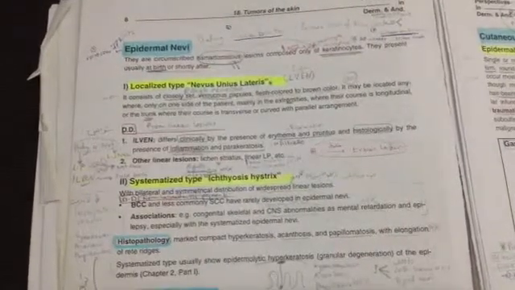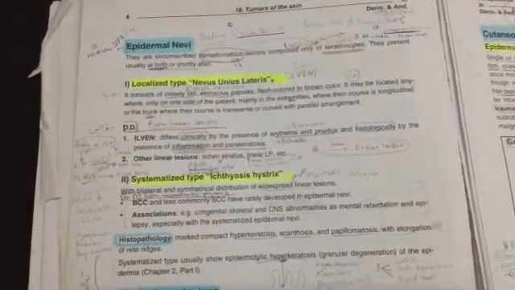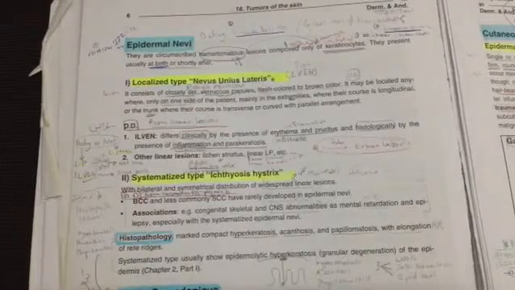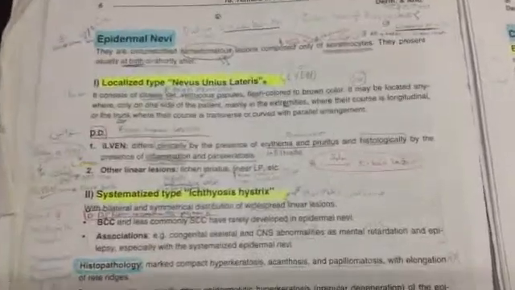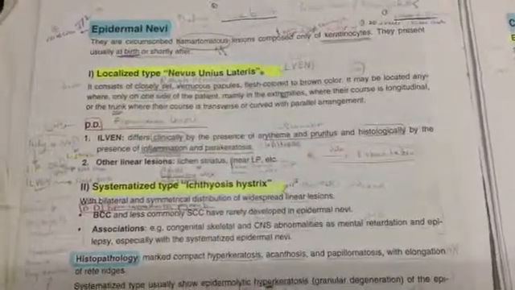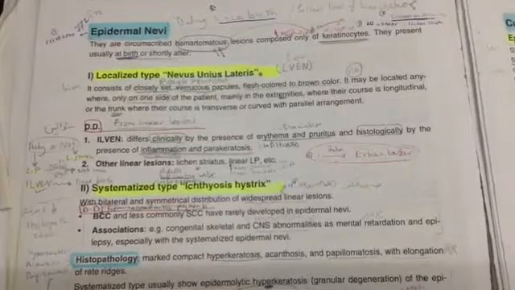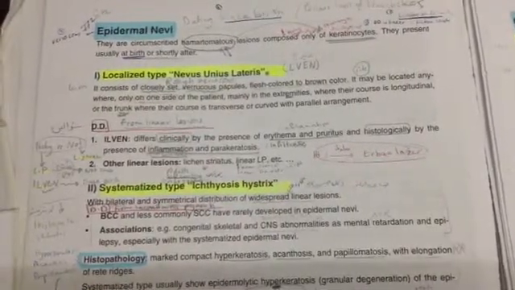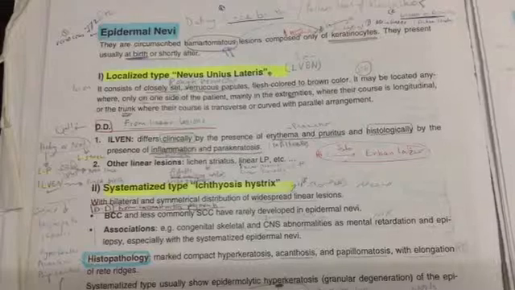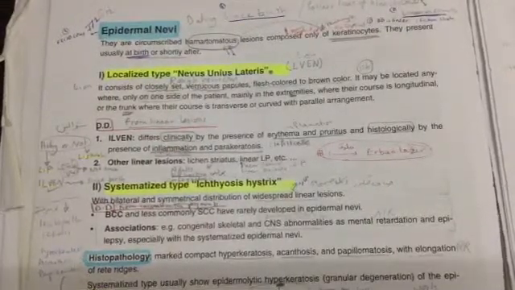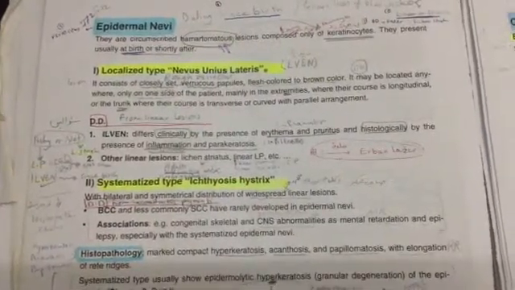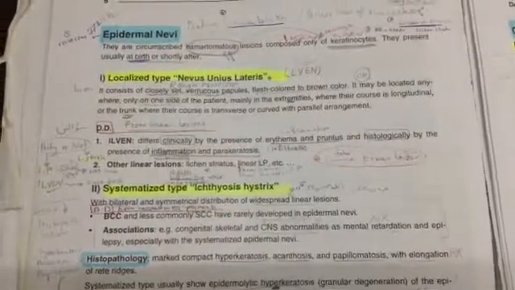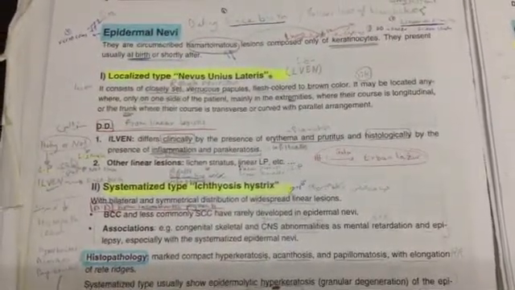This is a differential diagnosis of ELVN or localized type nevus unius lateris, and systematized type ichthyosis hystrix. The ichthyosis hystrix is a bilateral and symmetrical distribution of widespread linear lesions. Differential diagnosis from incontinentia pigmenti. Basal cell carcinoma and, less commonly, squamous cell carcinoma rarely develop in the epidermal nevi. There is association with congenital skeletal and CNS anomalies, mental retardation, epilepsy, usually in systematized epidermal nevus.